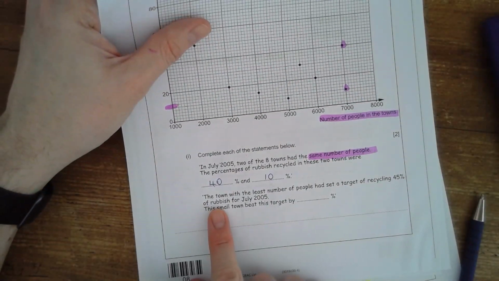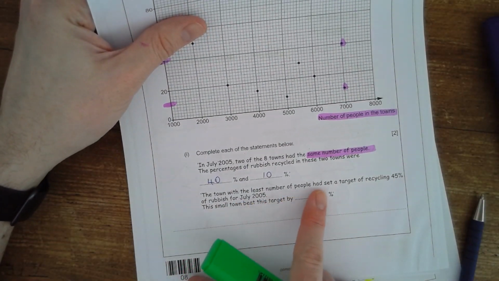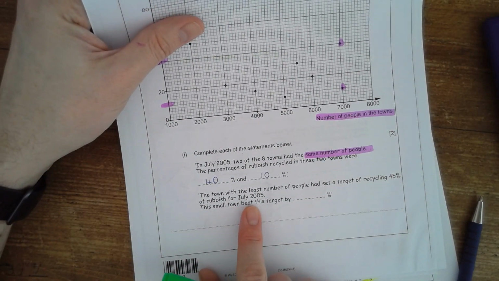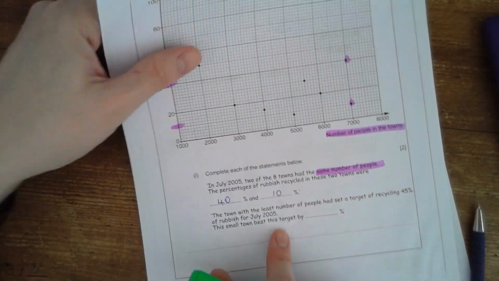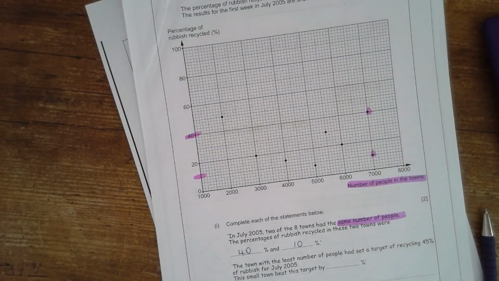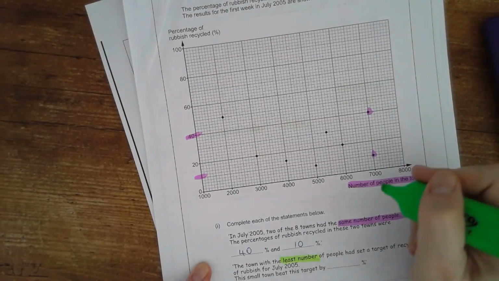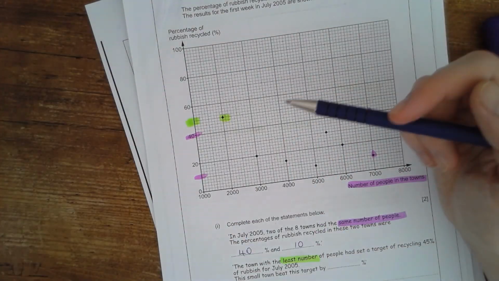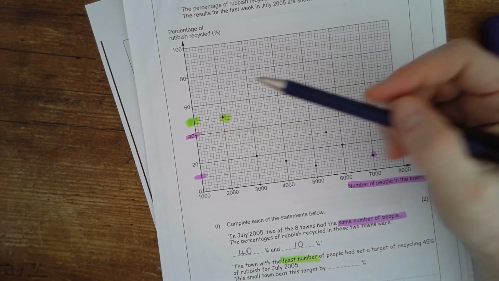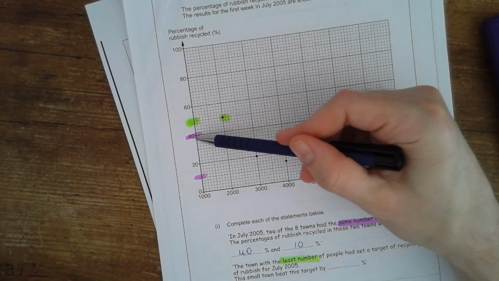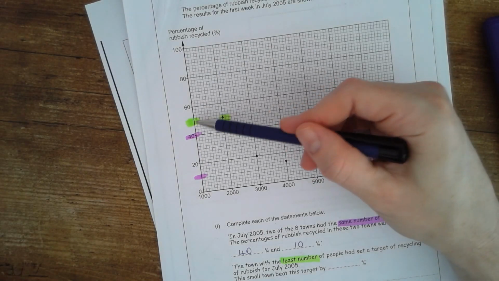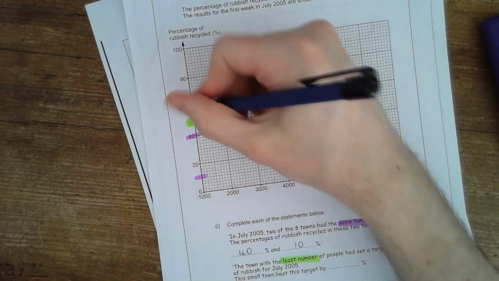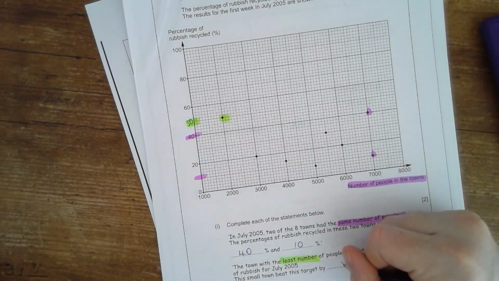It then says the town with the least number of people had set a target of 45% of rubbish to be recycled. The town beat this target by, so the least number of people, so we're looking along here for the least number of people, that's this one here, they are in between 40 and 60, so that's 50. They're supposed to get 45, they beat it, they got to 50, so that's beaten by 5%.